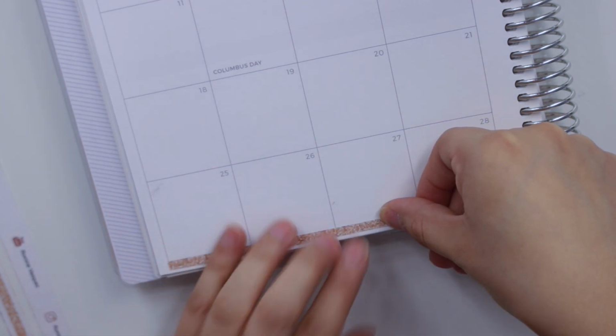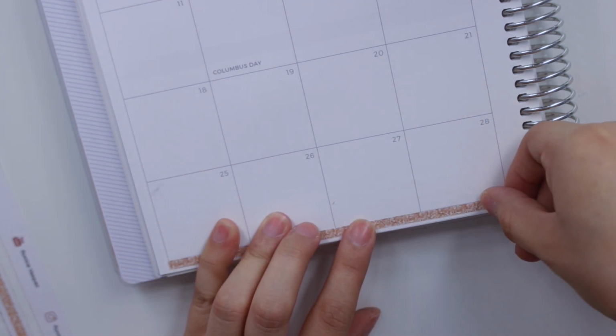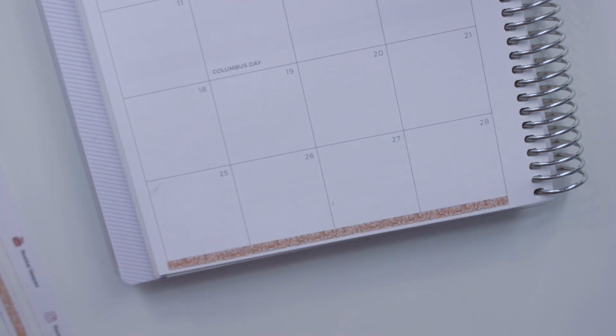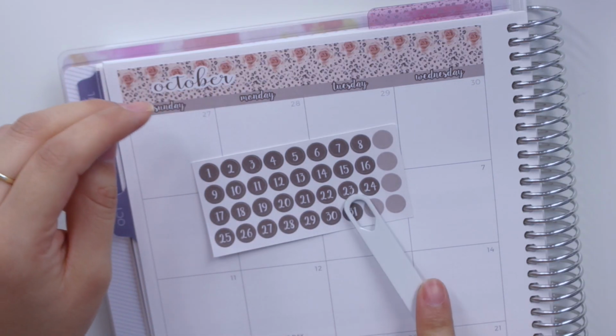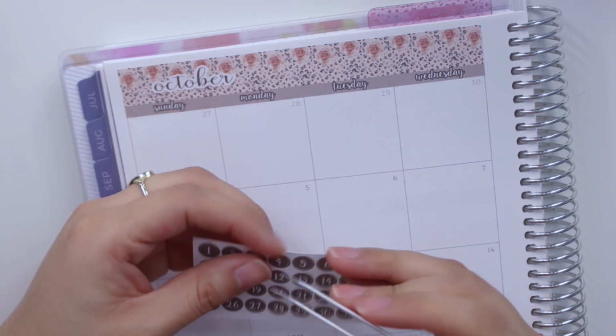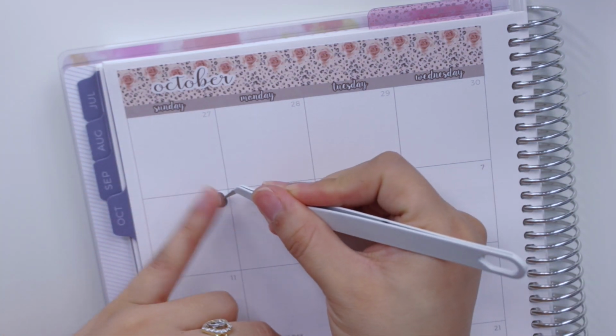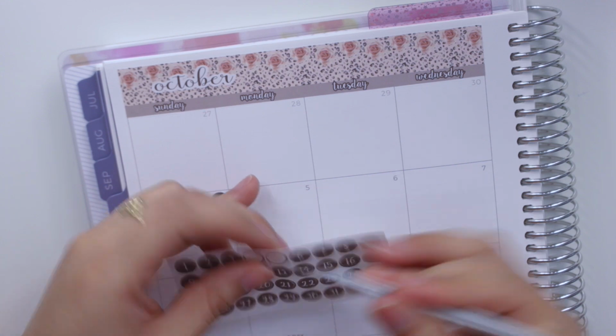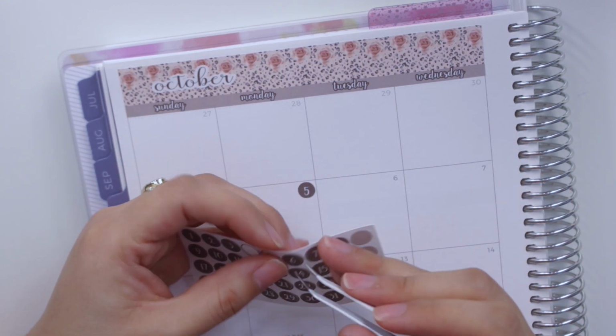And so I don't know why my fingers are dirty. I think it's because I was messing around with the ink right now. BRB. I also have some of my date dots here, so I'm going to lay those down as well really quickly.